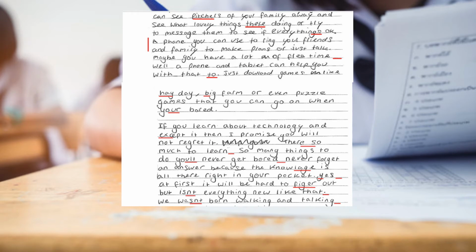As we move on to the middle section or near the end section of the speech, we see many sort of capital letter errors creeping in there. Again, apostrophes now routinely missing. And we have these phrases like, maybe you have a lot of free time. Well, a phone tablet can help you with that too. Just download games online. So there is evidence of suggested different sentence structures there. And again, it does sound casual, informal, friendly, like speech should.